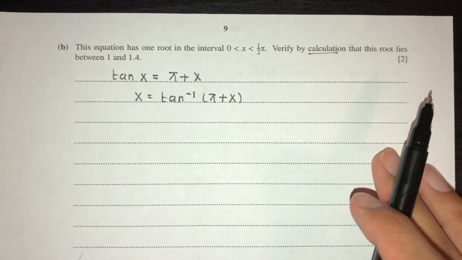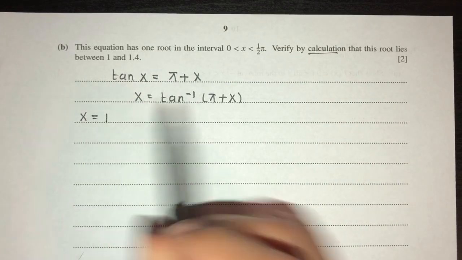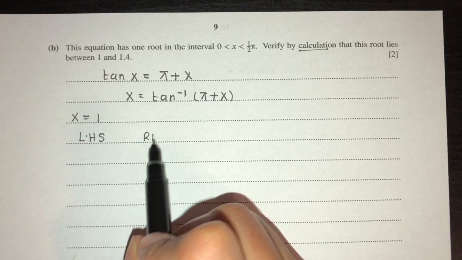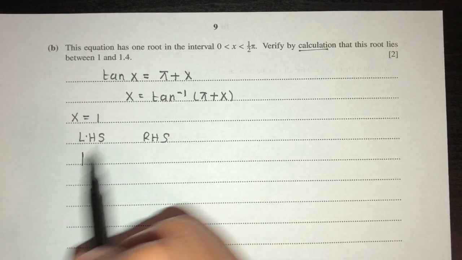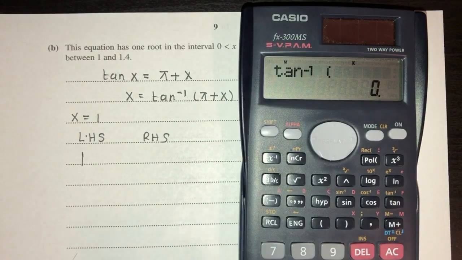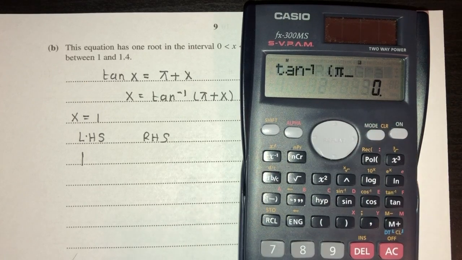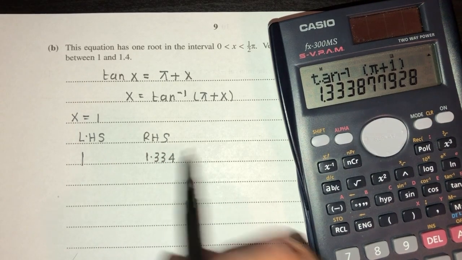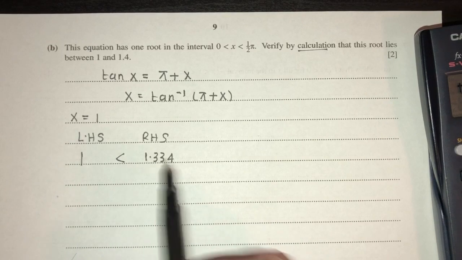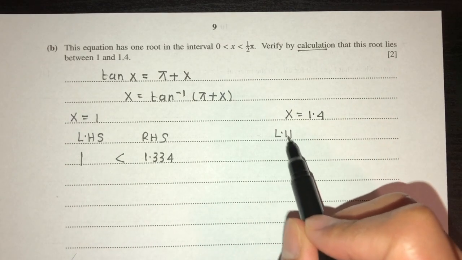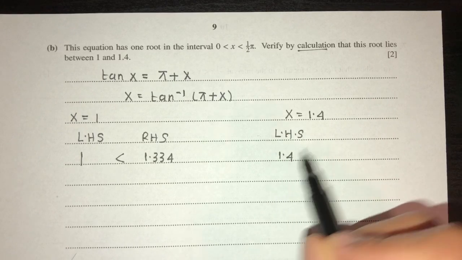So let's verify with this first value of x equal to 1. So left hand side and right hand side. Left hand side we say it is 1, and what is the value for the right hand side? That will be tan inverse of pi plus 1, we have to use radians. That should be 1.334. So the left hand side is less than the right hand side. Now let's use x equal to 1.4. The left hand side is 1.4, and what is the right hand side?